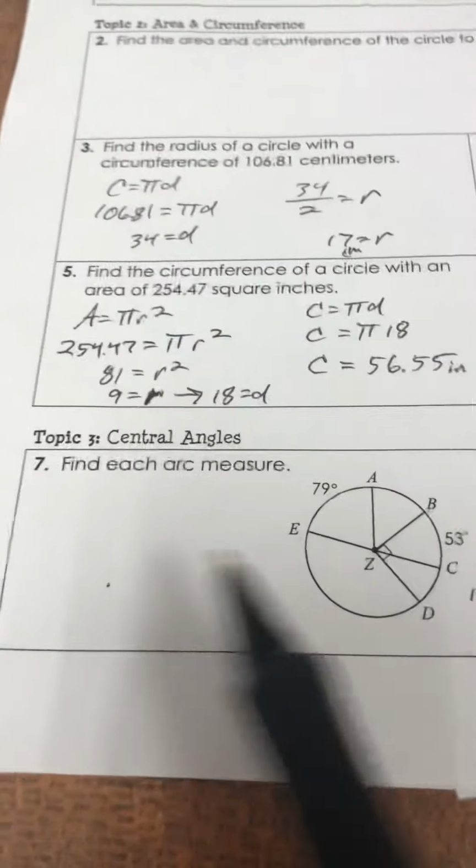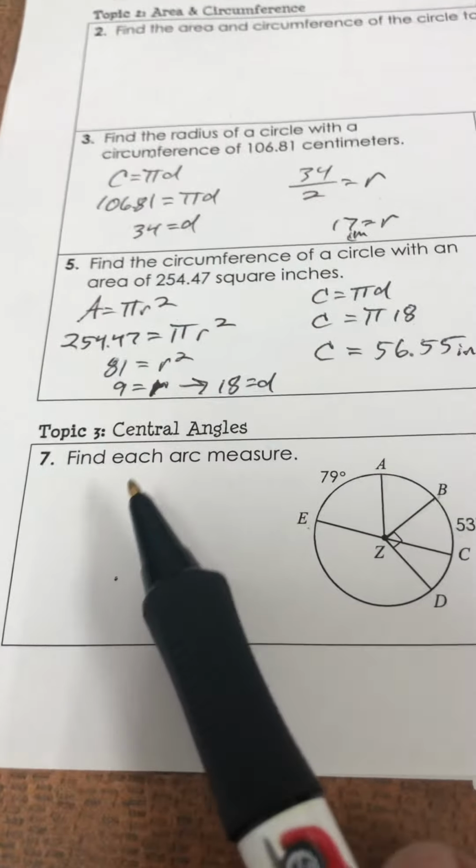On that one. Central angles, find each arc measure. So these are all in degrees. Looking at CD, if this thing is 90, it's going to be 90 minus 53, which is 37 degrees. AB would be 180. So you have 180 here, minus the 79 minus the 53.